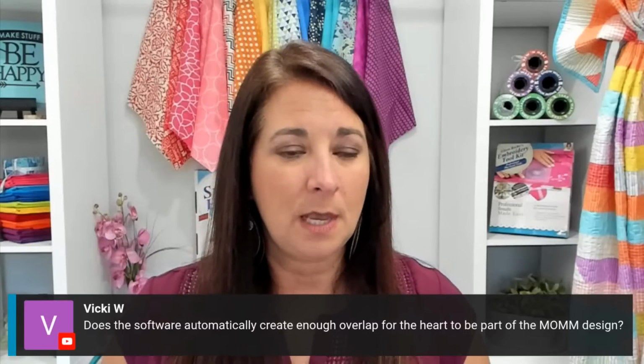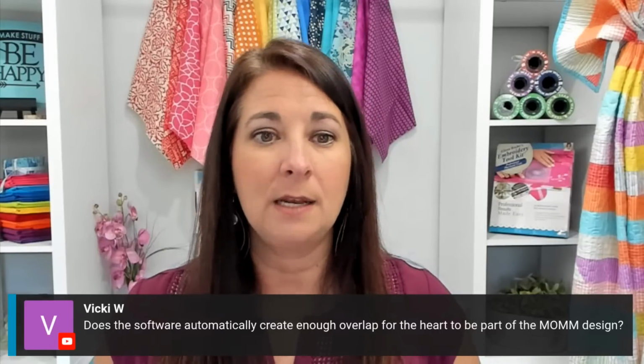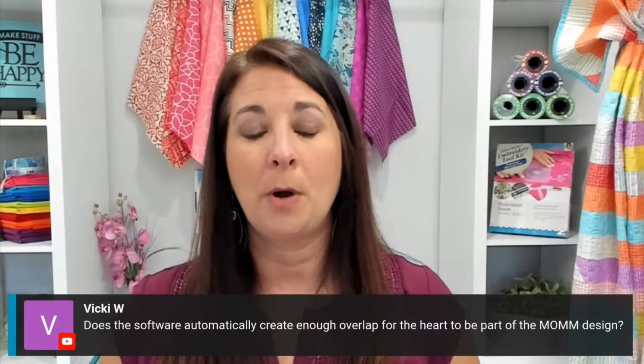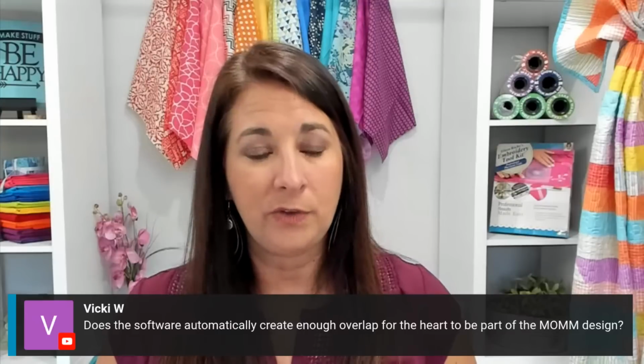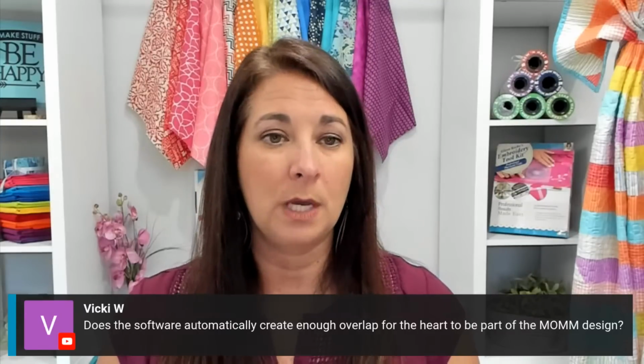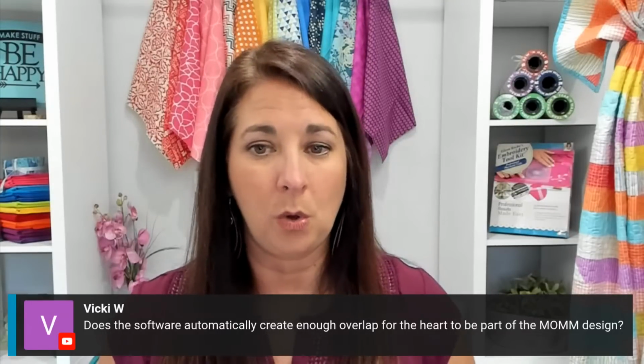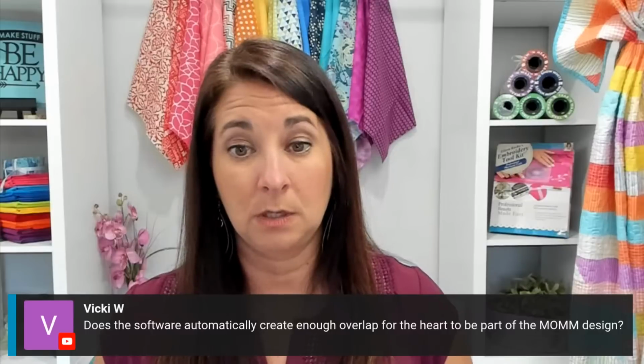And then Vicky W says, does the software automatically create enough overlap for the heart so it'll be part of mom? Yes, it absolutely does. Whenever you do that create hole feature, it does leave part of your grid under the edges so that it will all hold everything together. That's a really good question.